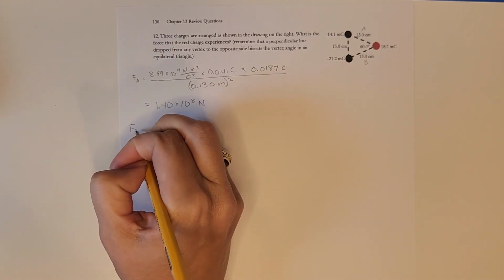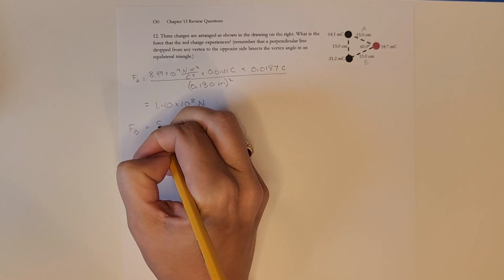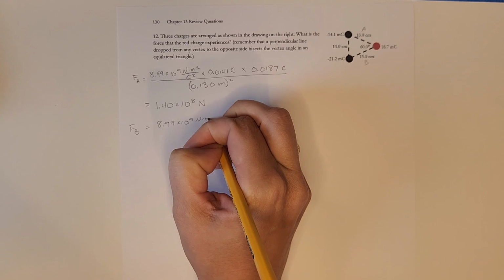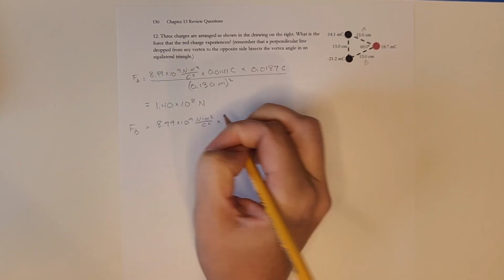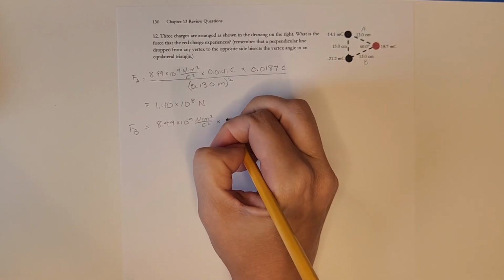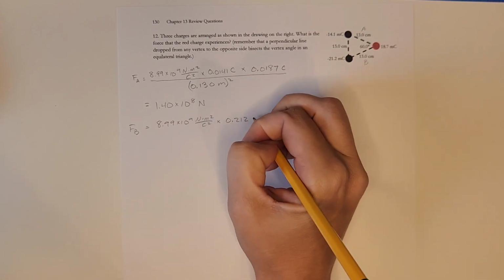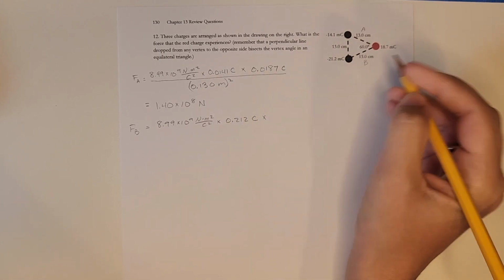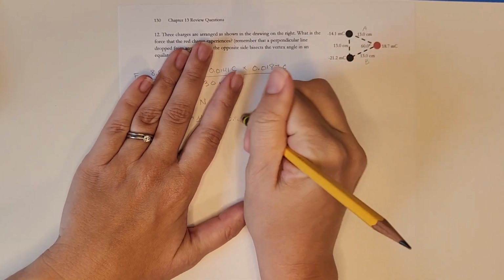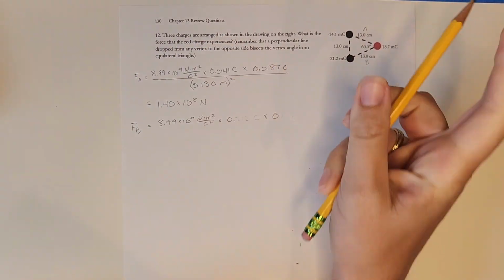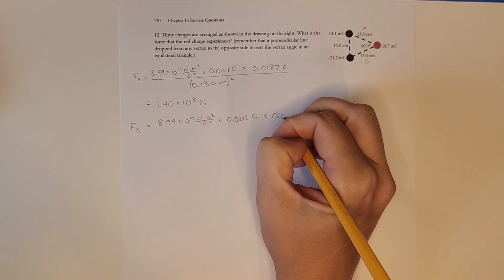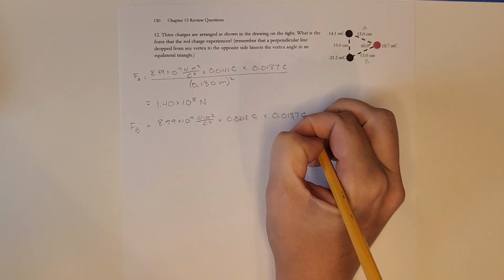For force B, Coulomb's constant times our first charge, 0.212 coulombs. Our second charge, I wrote this wrong, 0.212 coulombs times 0.0187 coulombs.